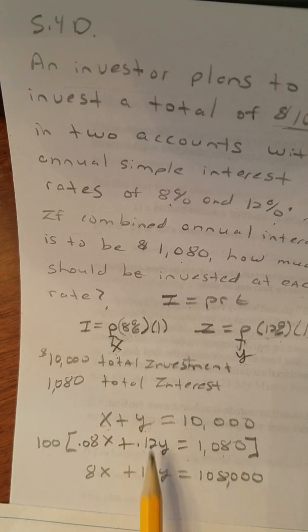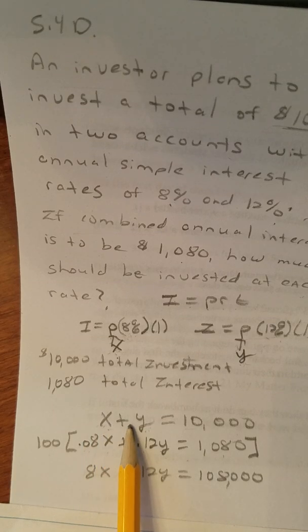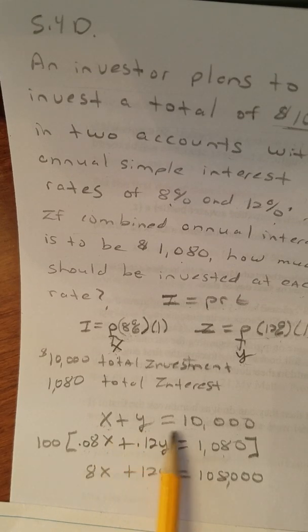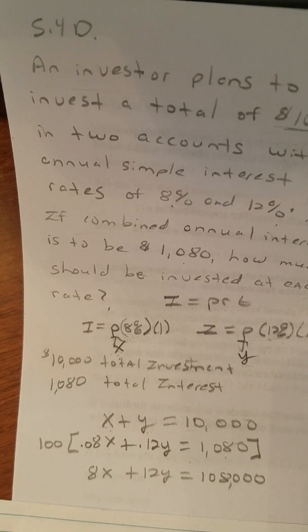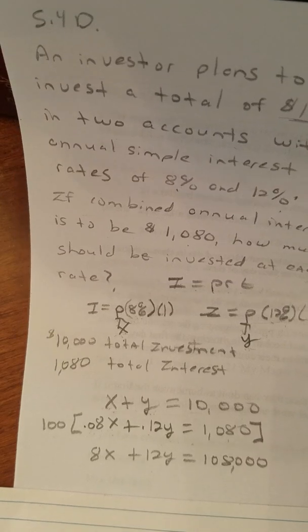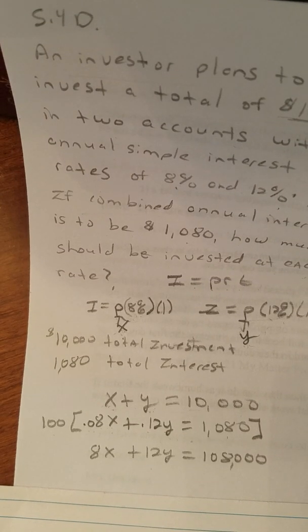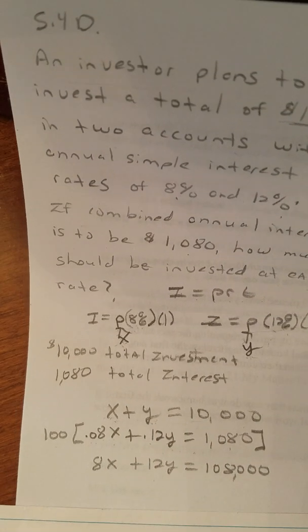So now here are my 2 equations. Again, you could use the substitution method, or you could also use the addition method. I would not do graphing because you may be dealing in high numbers. But I'm going to go ahead and do the addition method, all right?